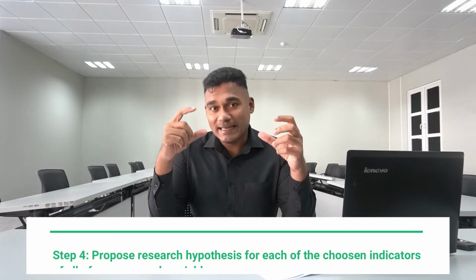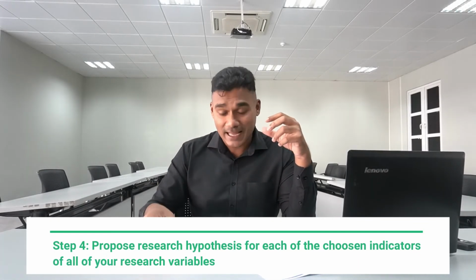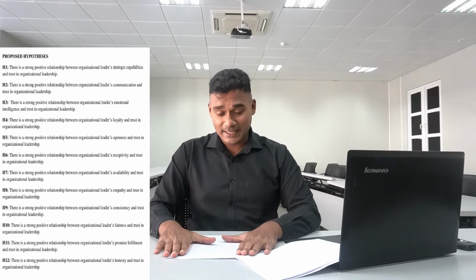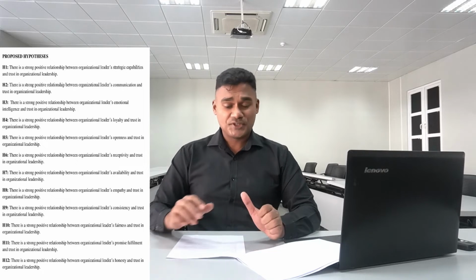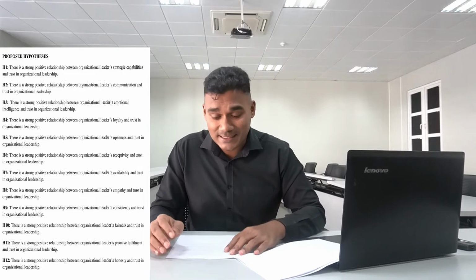So step number 4, once you develop your detailed analytical model, then for each of the indicators, you can propose a hypothesis. As you can see, for each of the 12 indicators, I have proposed a research hypothesis. If you look at the hypotheses in detail, you would notice that there is a strength and direction stated in each of them. I would like to point this out because wherever you notice a research hypothesis that contains strength and direction, that means that particular hypothesis can only be measured quantitatively. So that research study has to be performed as a quantitative research study.